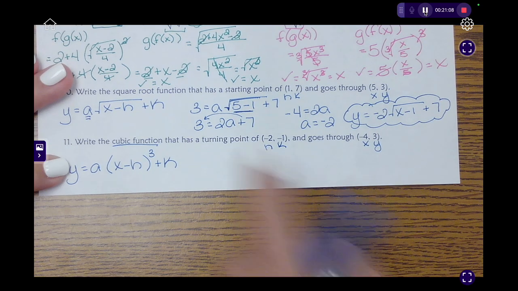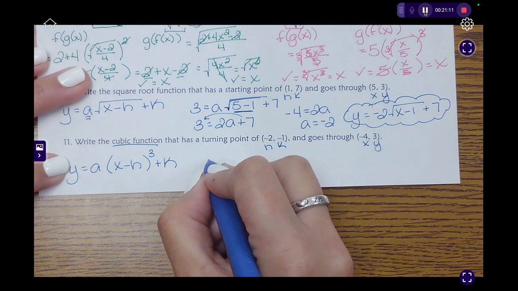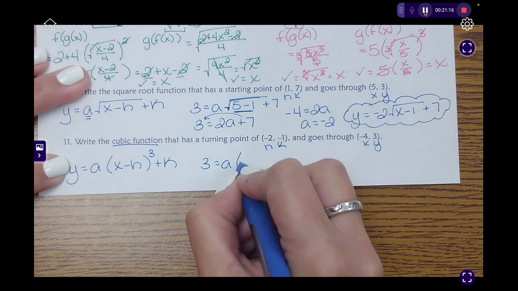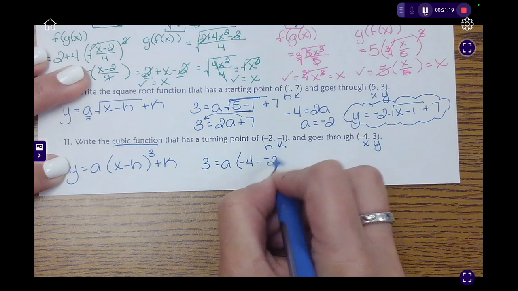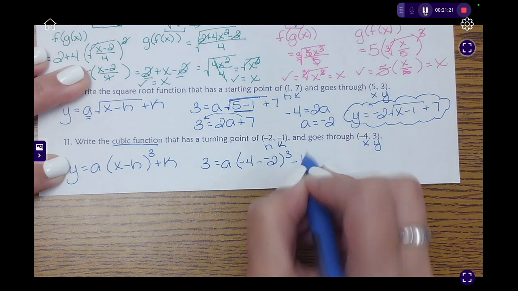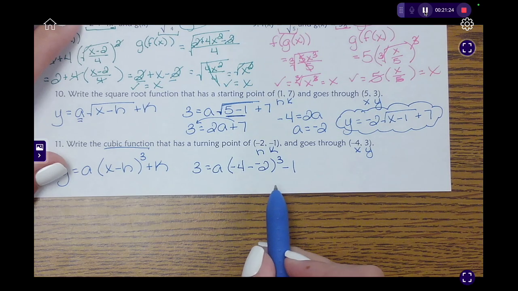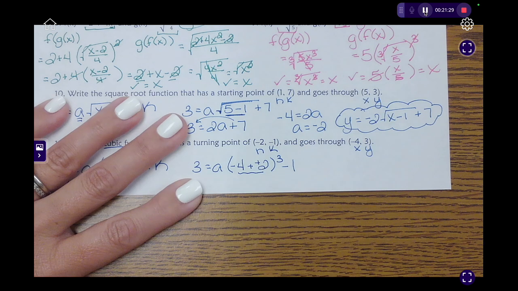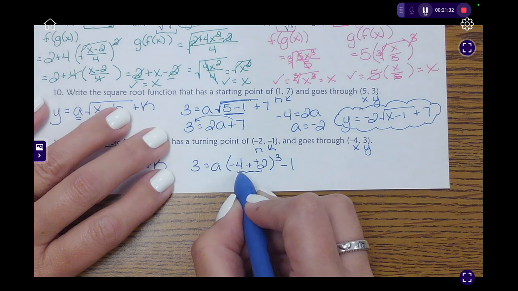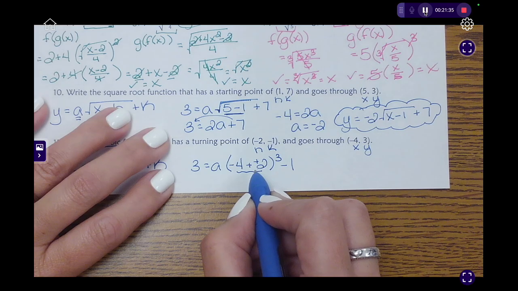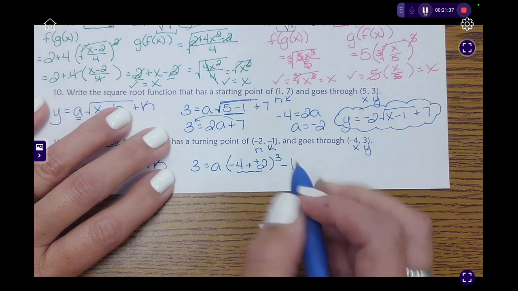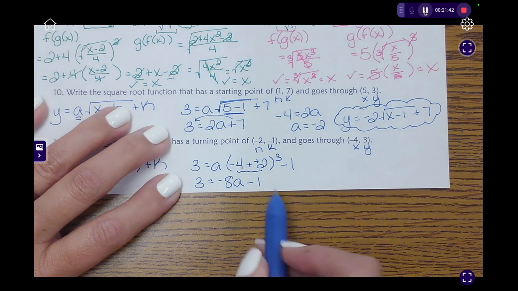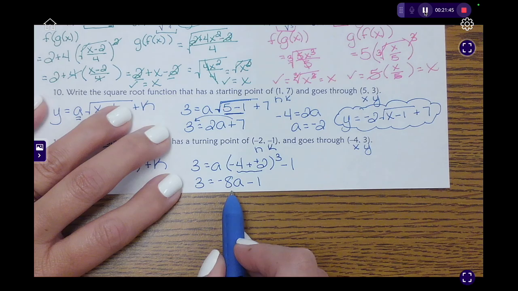So I'm doing the same thing I did up here. So I'm plugging these numbers in. So that's going to be 3 equals a, I don't know, I'm looking for. Your x is negative 4 minus your h value cubed, and then you have that plus k. So all I did was take all of those numbers and just plug them in. Okay, simplifying this, don't forget double negative turns to a positive. So this is negative 4 plus 2, which is negative 2. And then negative 2 to the third power gives me a negative 8. So I just simplified everything in parentheses and then raised it to the third power, and I got negative 8.